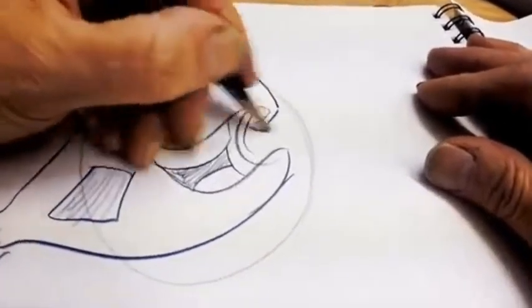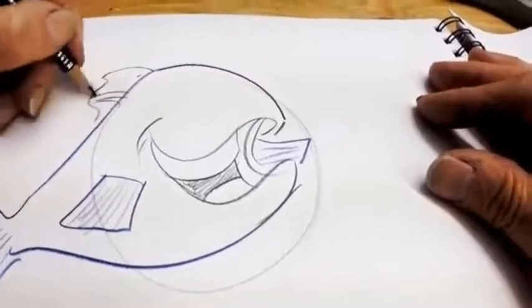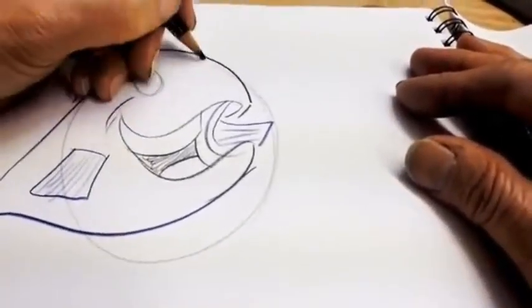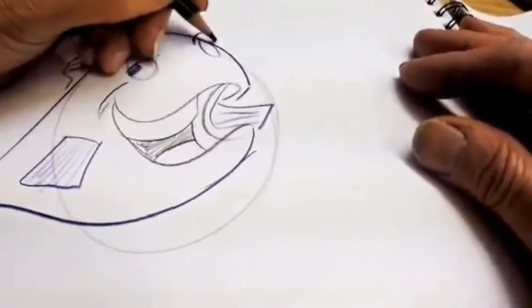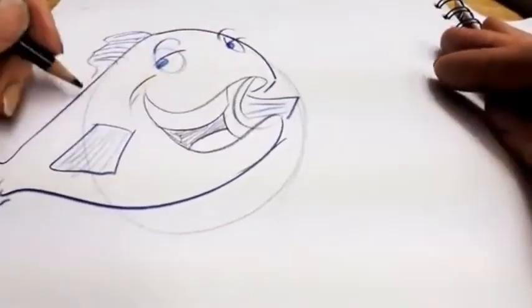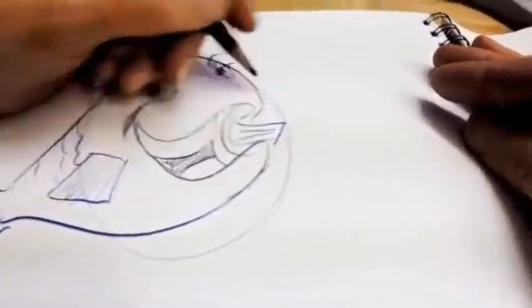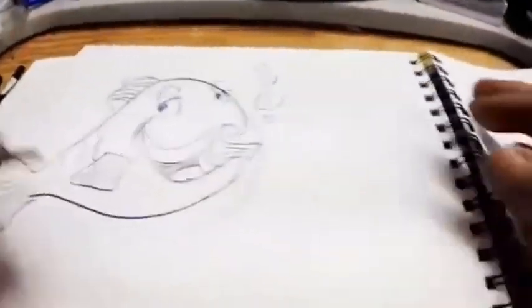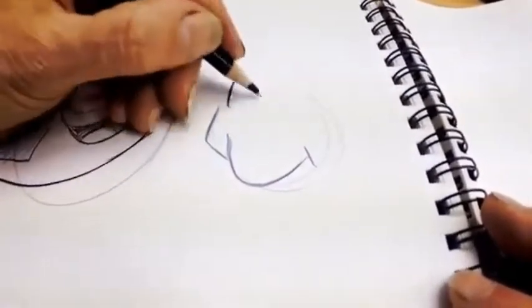Because after all, in cartoon land, we are trying to make our characters anthropomorphic. Most of them are basically animals or creatures with human features. So it's just, you change it up a little, like if you're doing a dog. It's a little bit different.